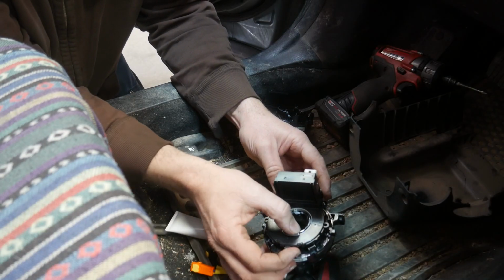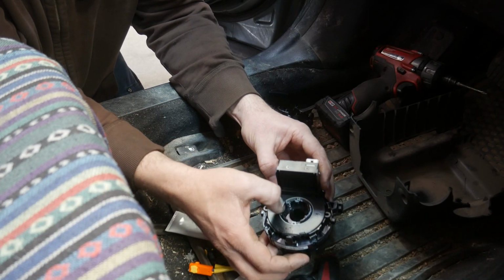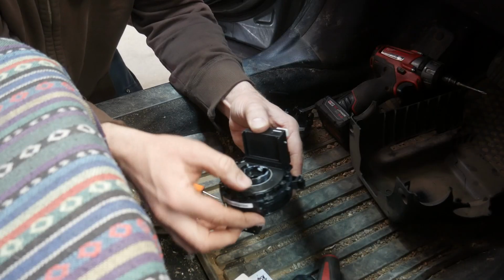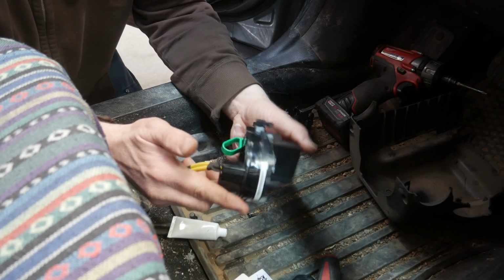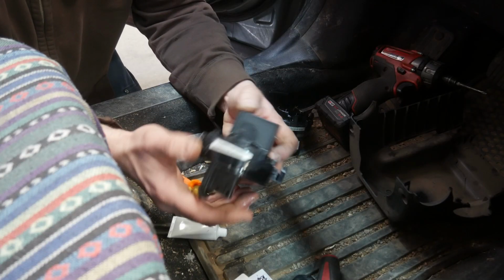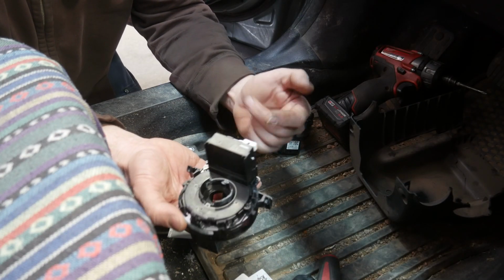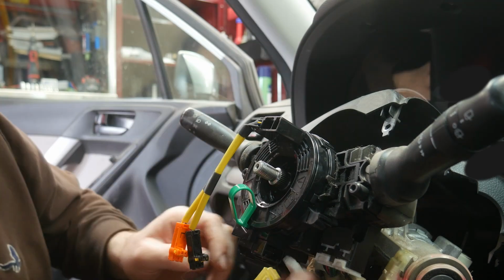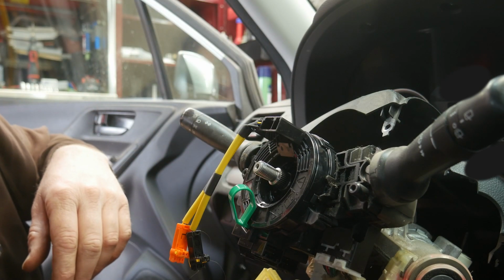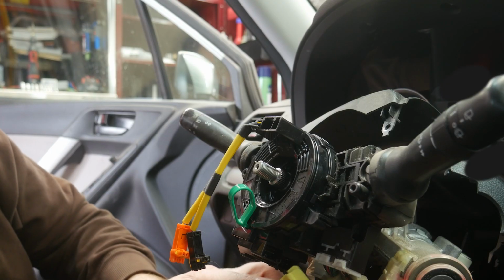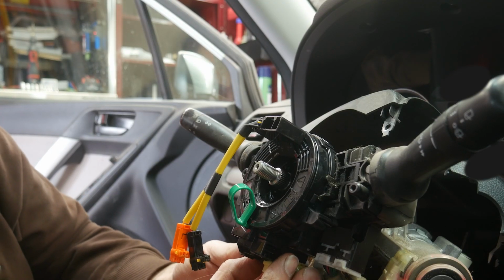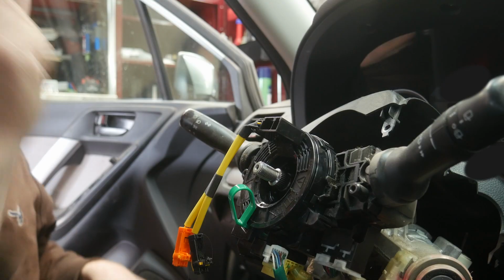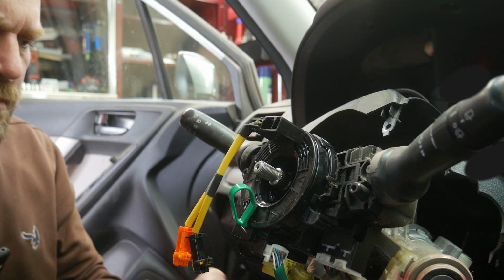So we have 2 tabs that we need to line up into our clock spring here. Latch that down into place, and now we can reinstall our new clock spring back onto the vehicle. We'll make sure to plug in our steering angle sensor, 2 connectors on the clock spring. So clock spring is snapped in place. Let's plug in steering angle sensor, the connector for our airbag, latched into place, connector for our radio controls, horn, and cruise control. We can put our column covers back on.